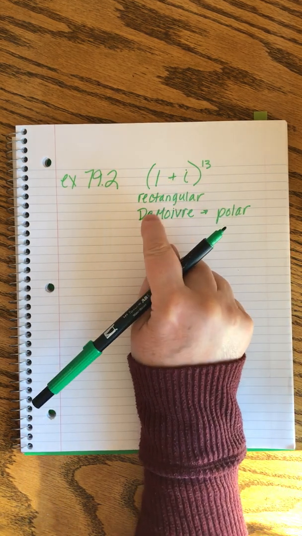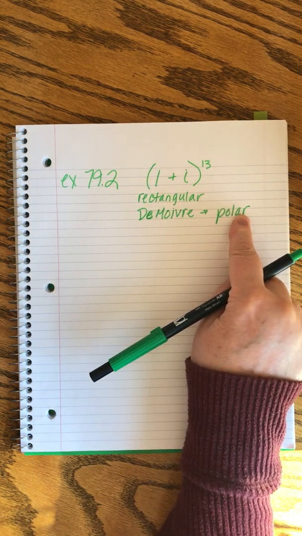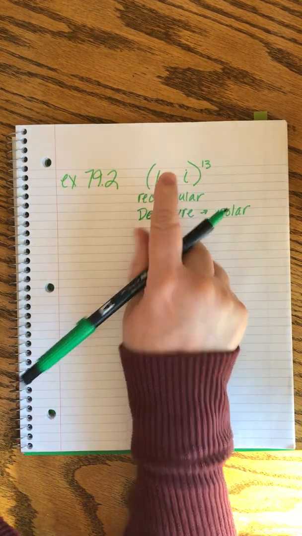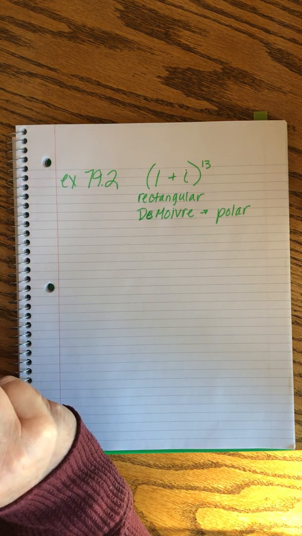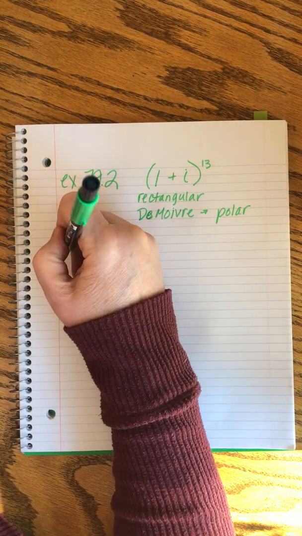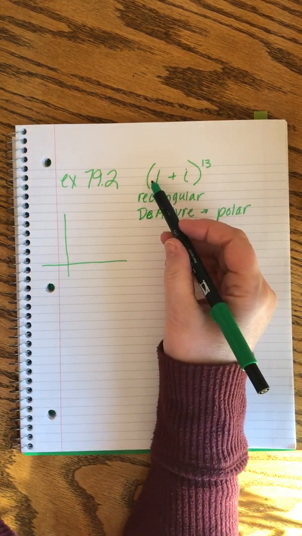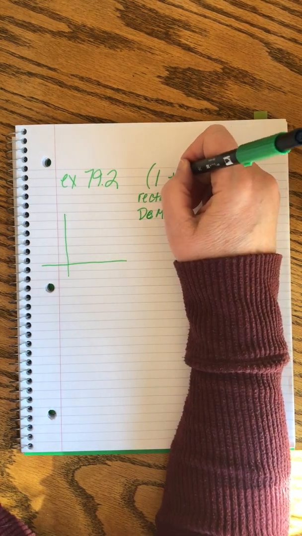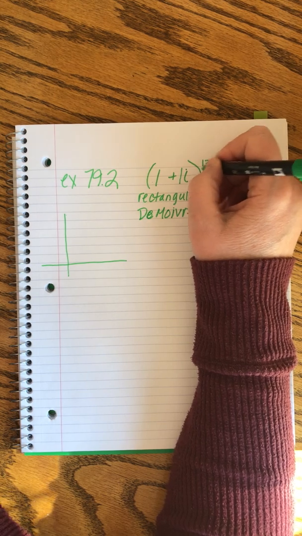The way that we change from rectangular to polar, which we've been doing for a long time, so we're familiar with it, and actually this problem is so easy it looks hard. We're gonna plot this out and figure out what the polar coordinates are. So I know that it's gonna be in the first quadrant because it's 1 and 1, right? There's an invisible 1 there. Okay, we don't need to worry about this 13 yet.